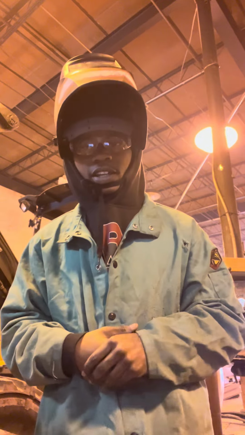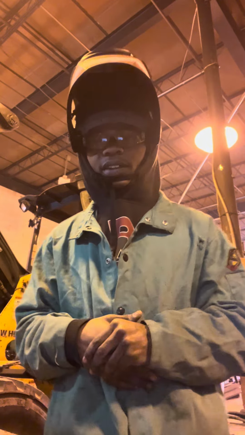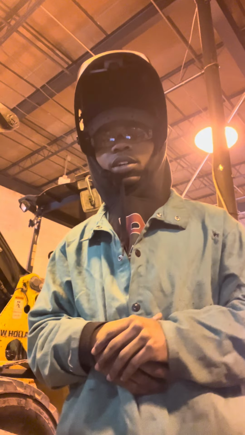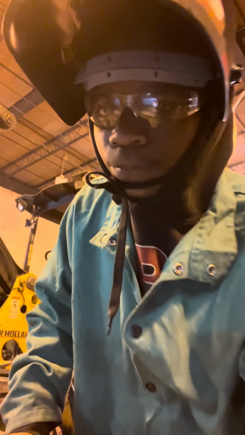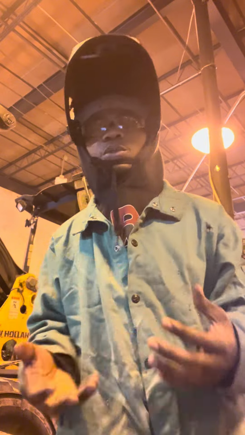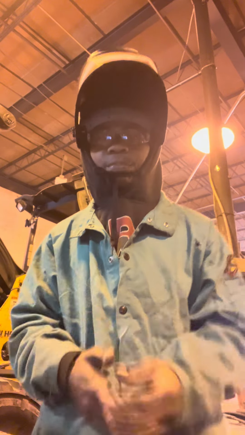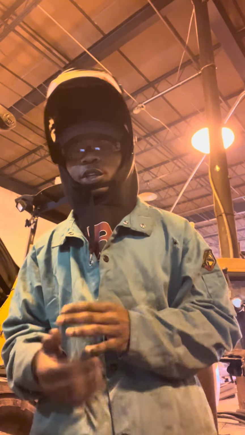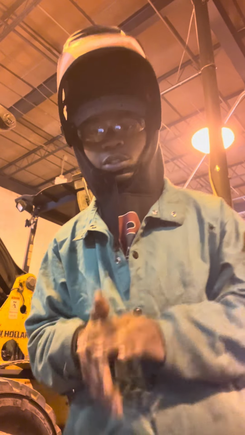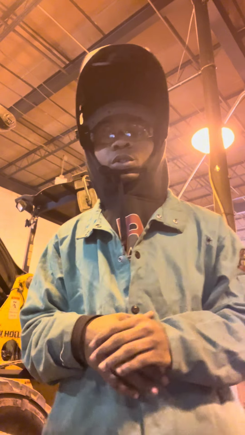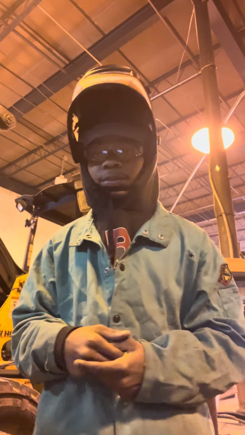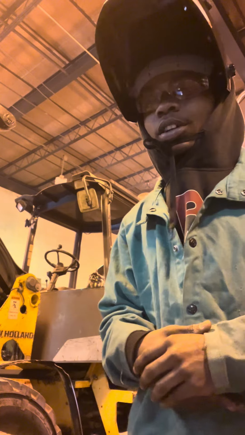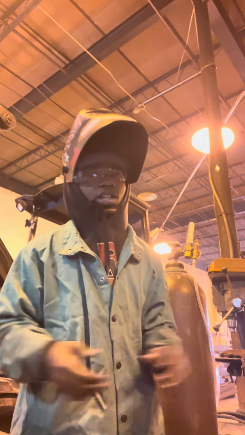When you're done welding, how would you know if you had the correct travel speed? What the correct travel speed produces is a smooth, uniform weld, an even ripple pattern, okay? Good penetration without undercut or burn through.